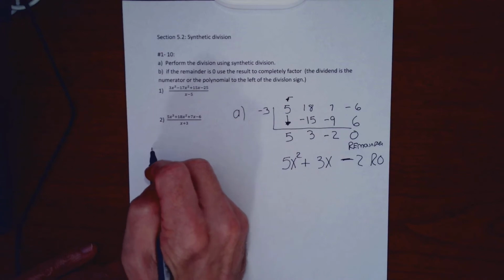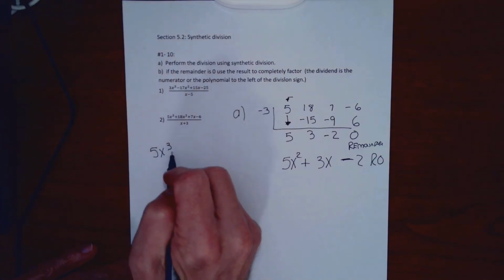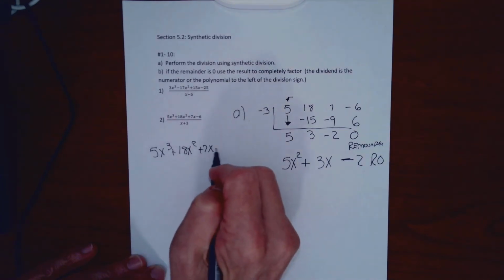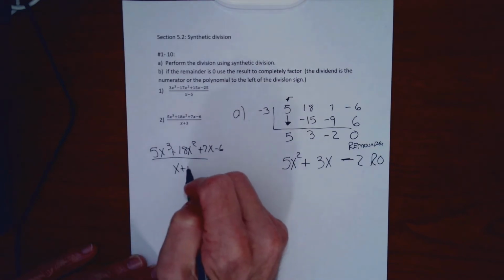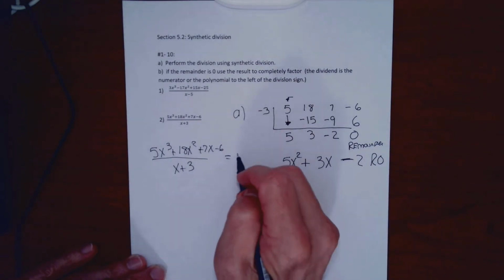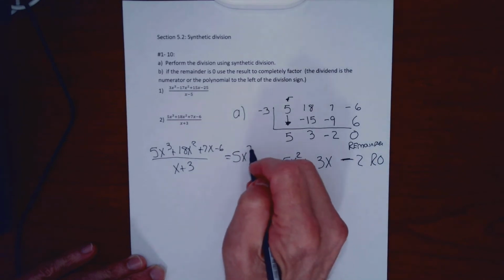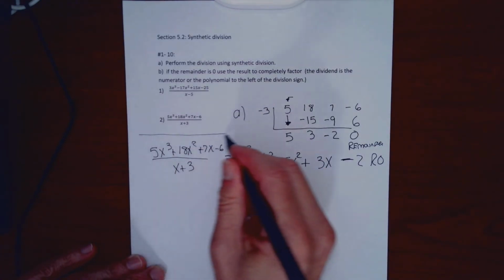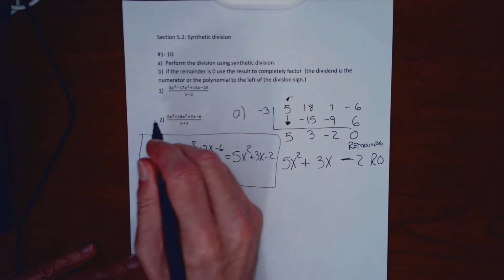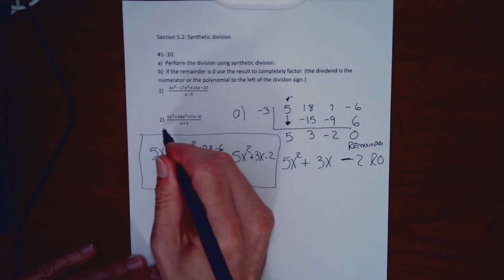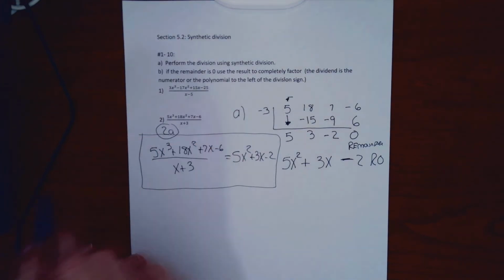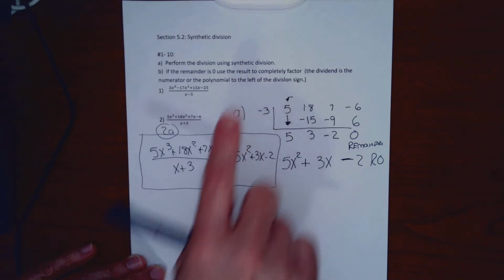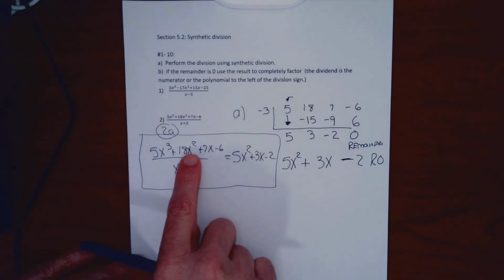So I claim that this fraction, 5x cubed plus 18x squared plus 7x minus 6 over x plus 3, equals 5x squared plus 3x minus 2, remainder of 0. I don't need to write the remainder of 0. And in the bigger picture, I really want my remainder to be 0. Because if the remainder is 0, I can completely factor this numerator. So let me show you how to factor this numerator.